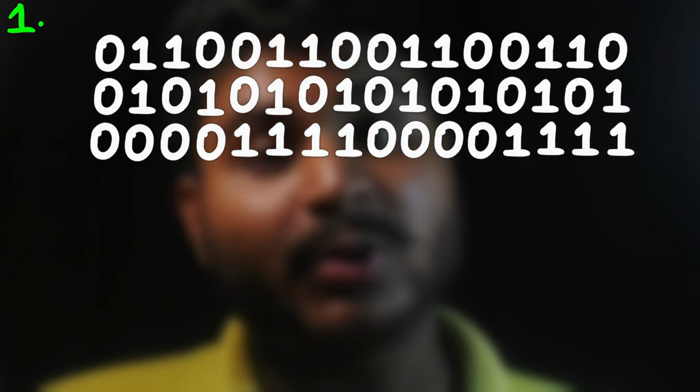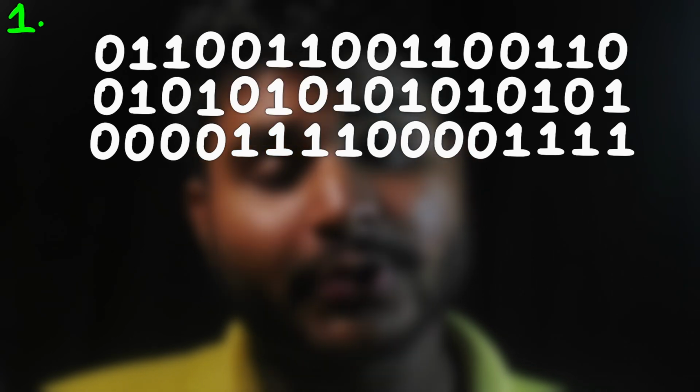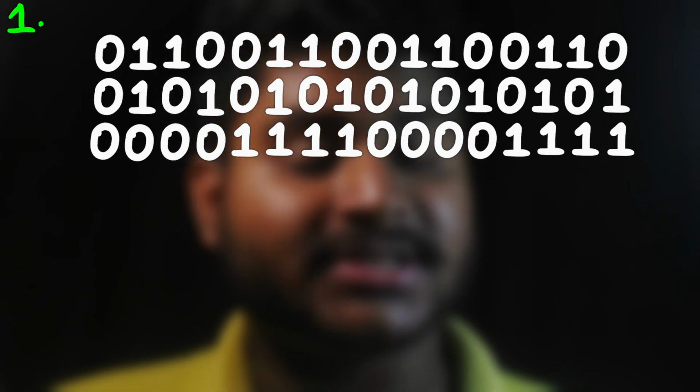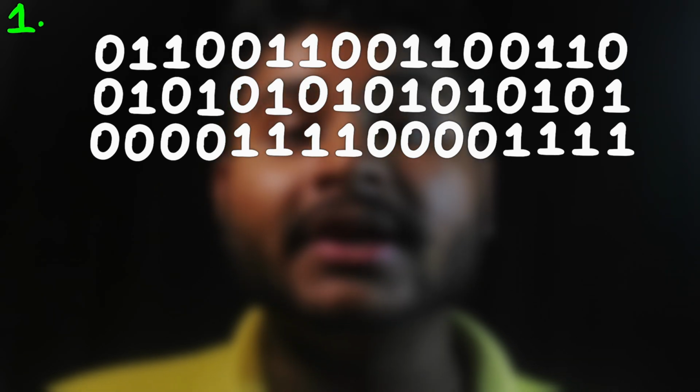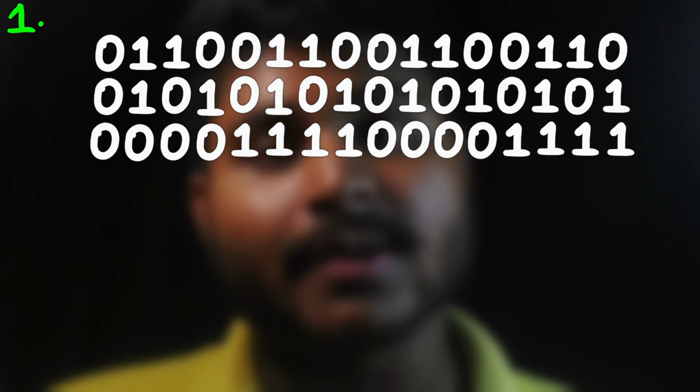Okay, now let us start with example number 1. So you can see three 16-bit digits we have. What we are going to do is find the binary addition for this. This is going to be step number 1.